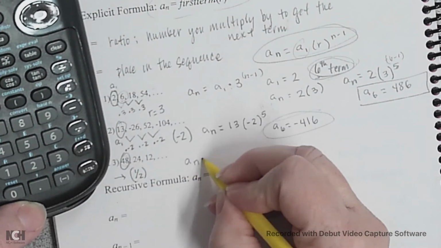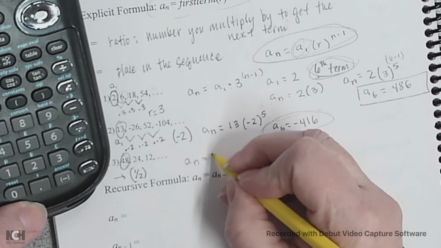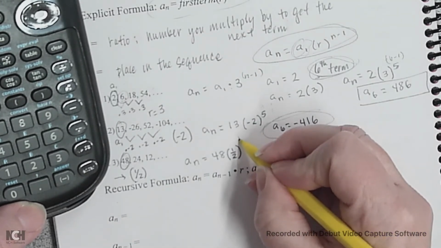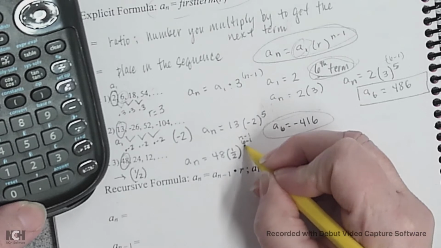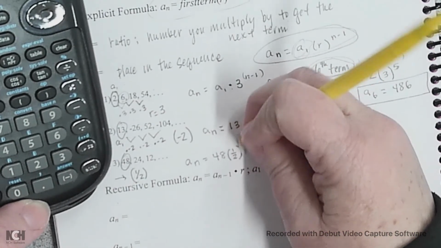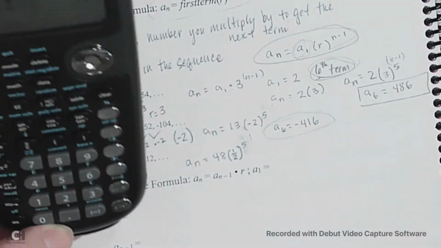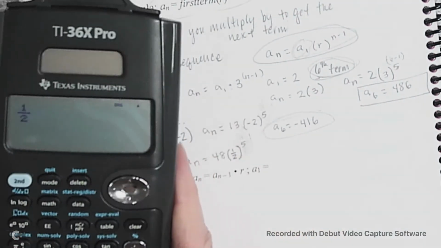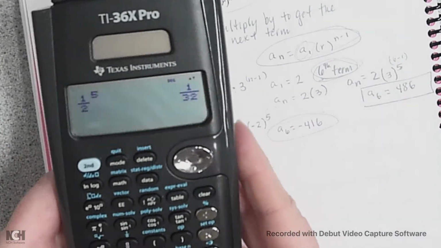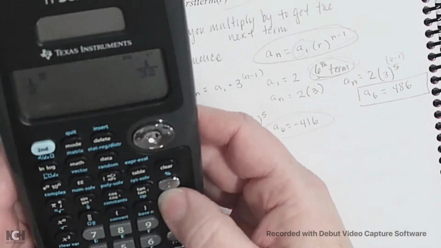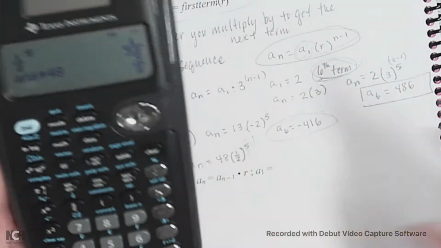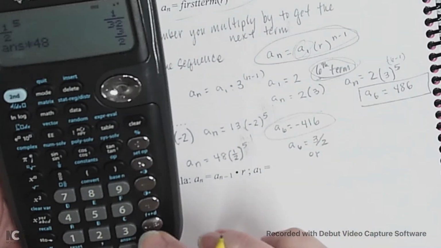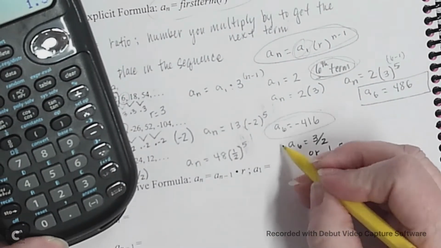So I'm going to go a sub n equals a1, which is my first term, 48, times my ratio, which is 1/2, and remember, it's n minus 1. We want the sixth term, 6 minus 1, so it would be 5. So then we'll put the 5 up here again, and I'm going to go 1/2 to the power of 5, which is 1 over 32, and then I need to times it by 48, which is 3 over 2. So a sub 6 is 3 over 2, or as a decimal, 1.5.